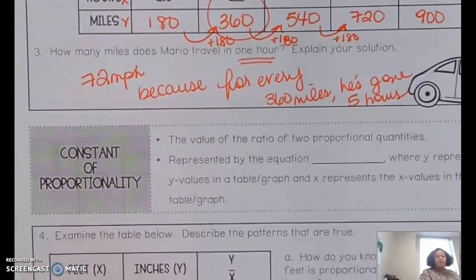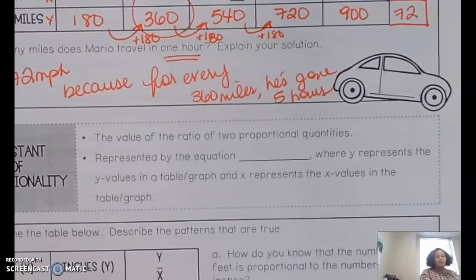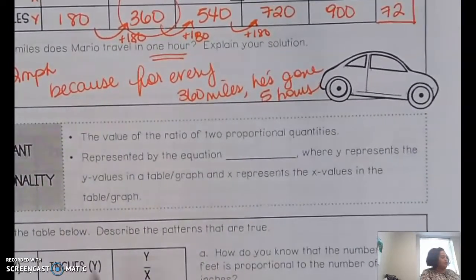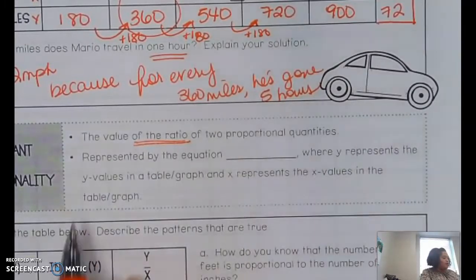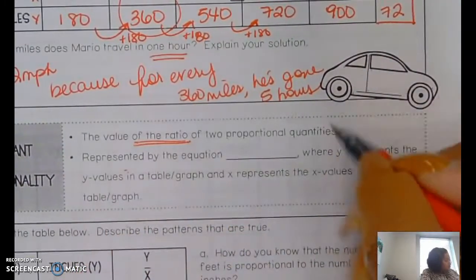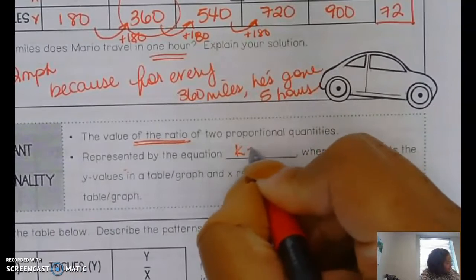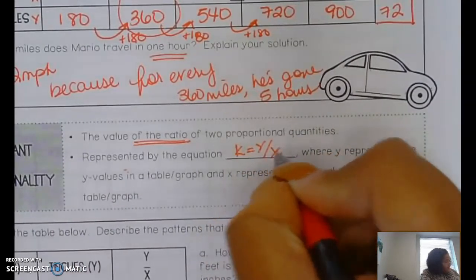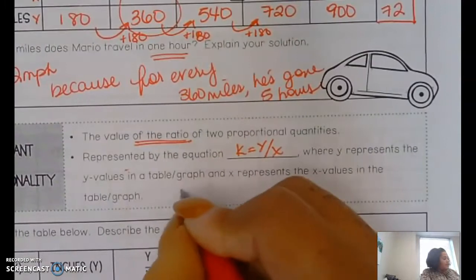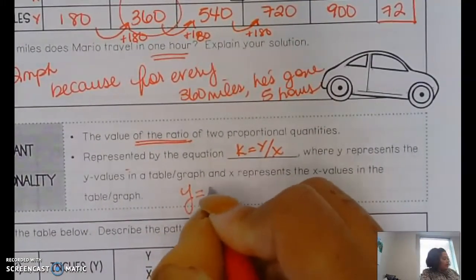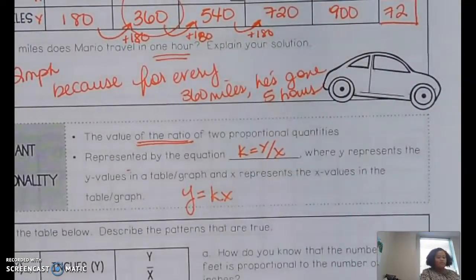The constant of proportionality is the value of the ratio of two proportional quantities. It's represented by the equation K equals Y divided by X, where Y represents the Y values in a table or graph, and X represents the X values in the table or graph. And it is most seen in Y equals KX. Okay?